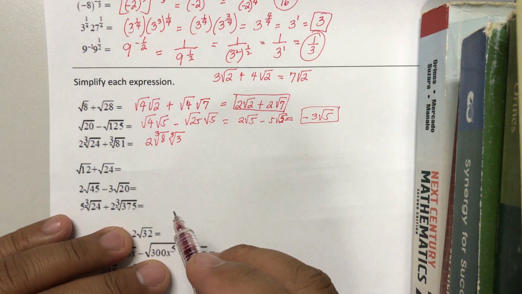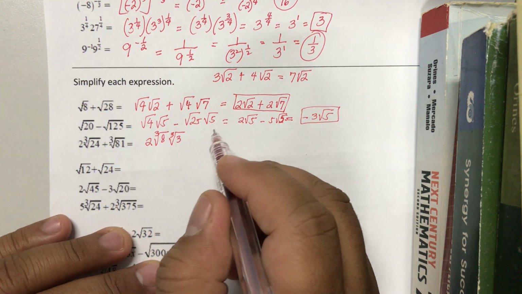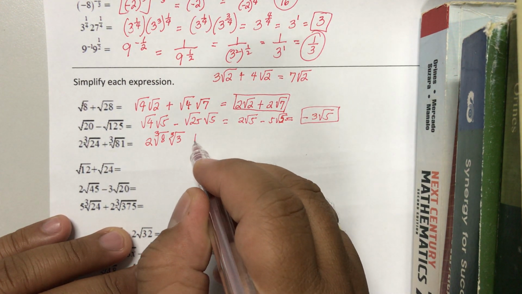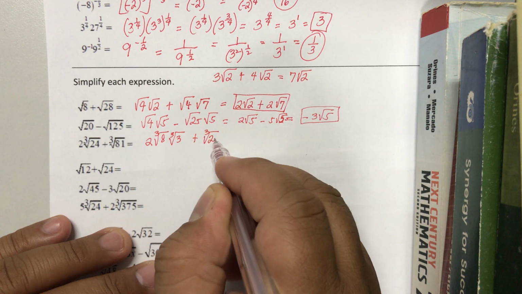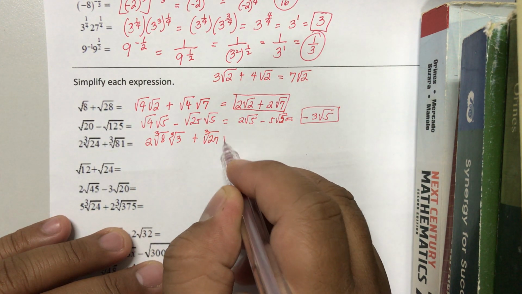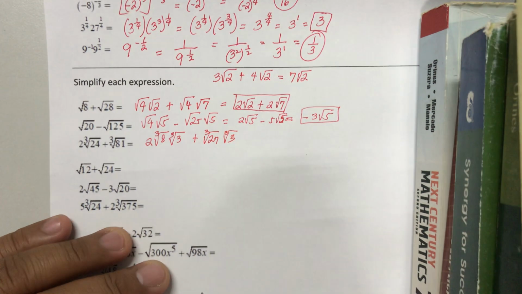On the other hand, the cube root of 81 may be rewritten as the cube root of 27 times the cube root of 3. 27 times 3 is 81, and 27 is a perfect cube. So you should also not be rewriting it as the cube root of 9 times the cube root of 9. Since 9 is a perfect square, it is not a perfect cube.